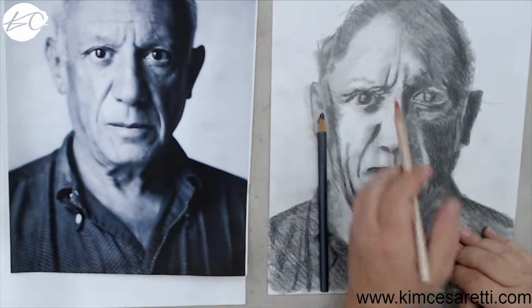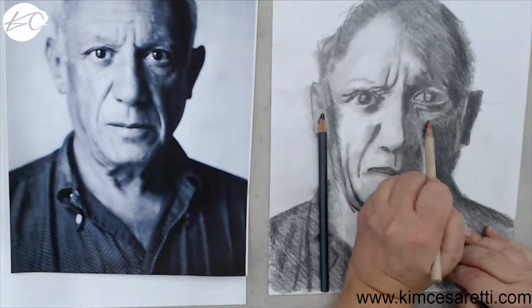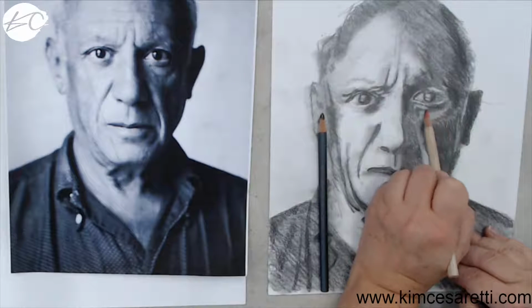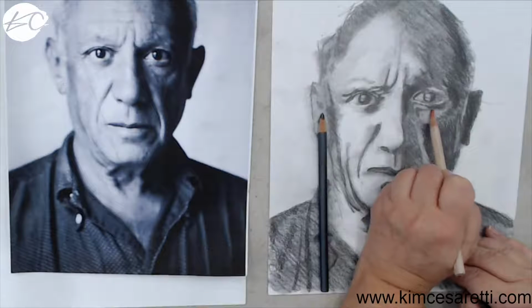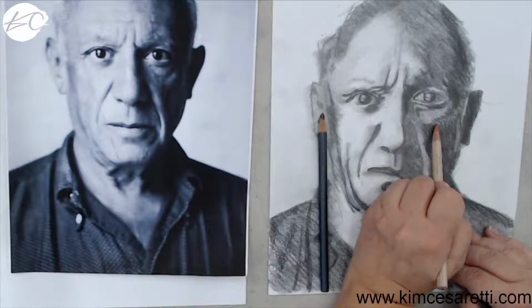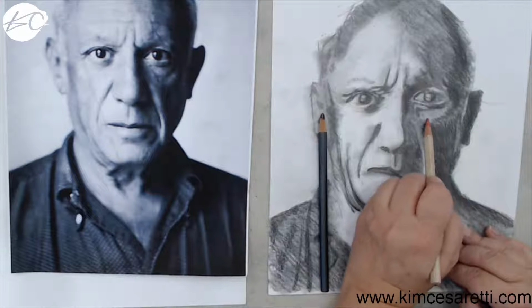So now I'm going back within that dark shadow to give him his character, is the way I would probably describe that.